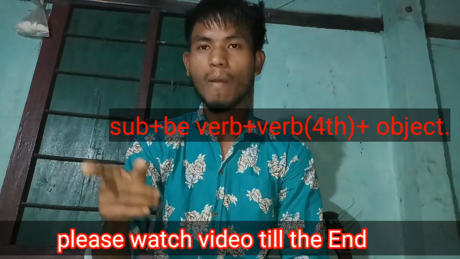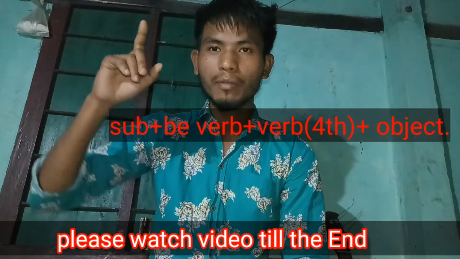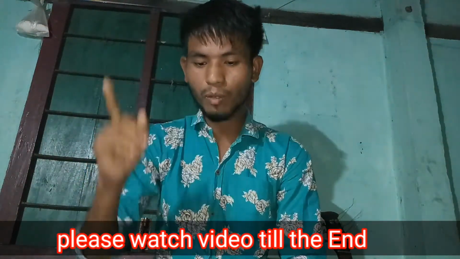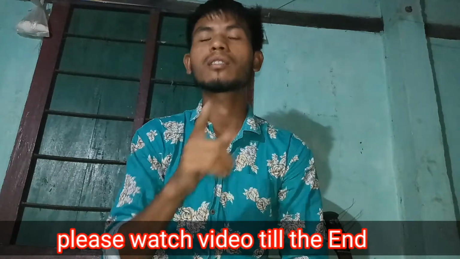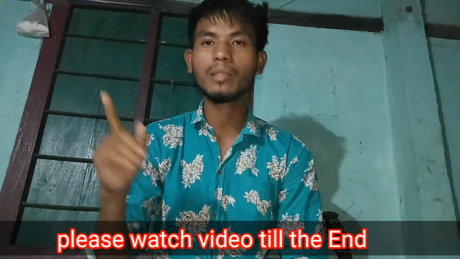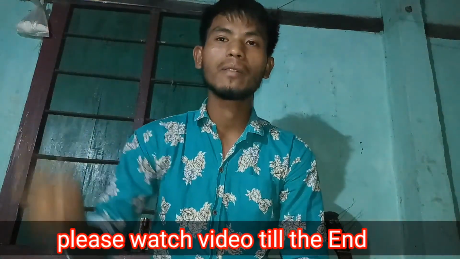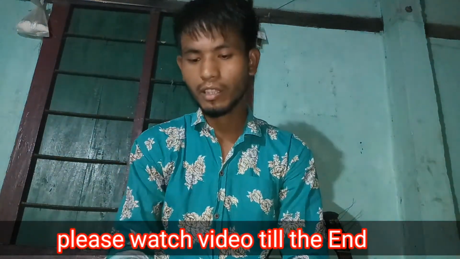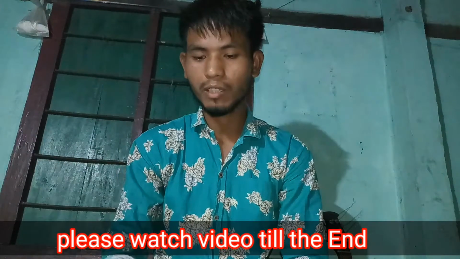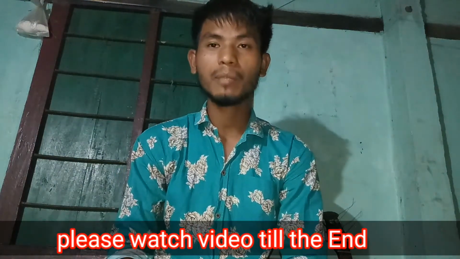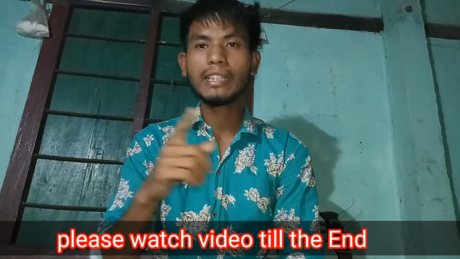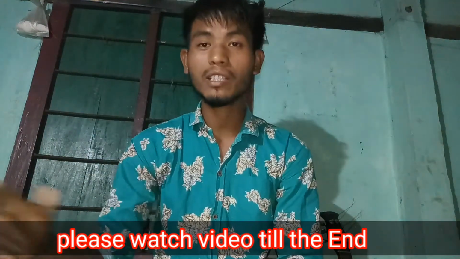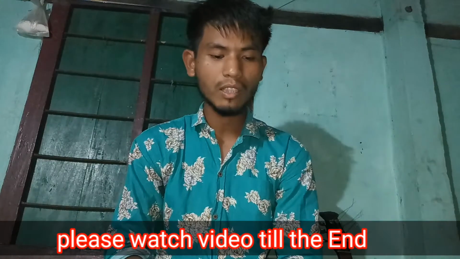In present continuous tense, the verb is placed in the fourth form, the present participle, which is adding ing, that means gerund, and then plus object.